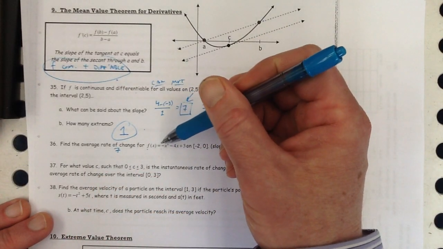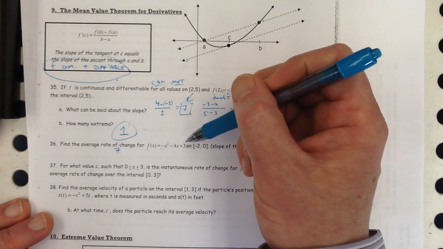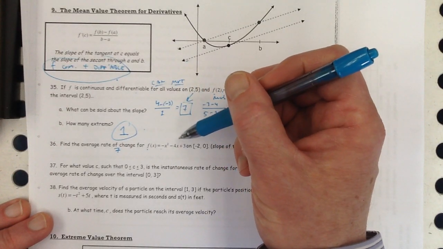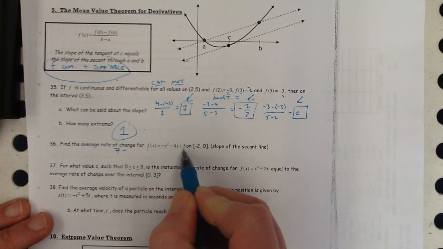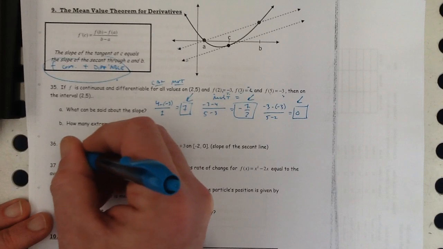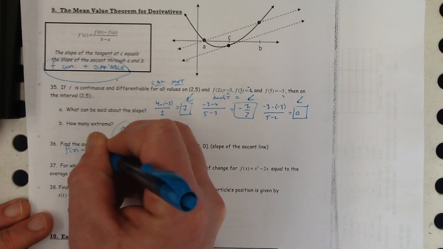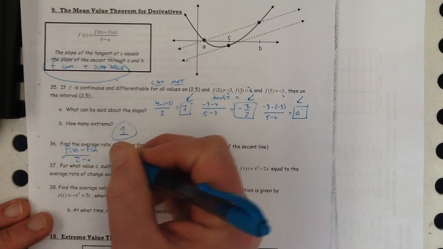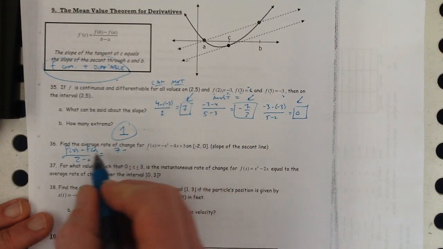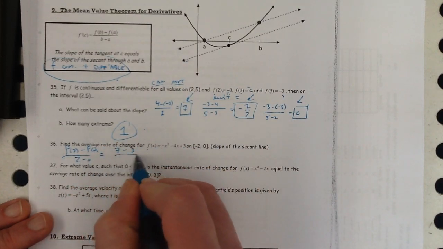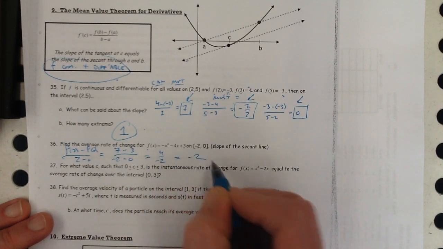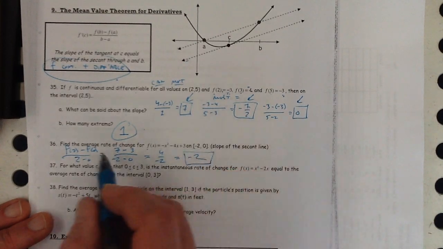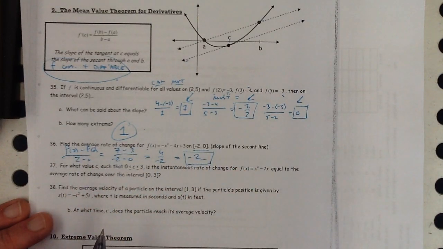Let me just check that, make sure. So negative 1, yes, feel good about that. Minus, when I plug 0 into this, maybe I should write here, sorry, I'm going to add one other. Okay, this is what I'm doing. So that's 7, f of 0 is 3, negative 2 minus 0, that's 4 over negative 2, or negative 2. That's the average rate of change on that interval.